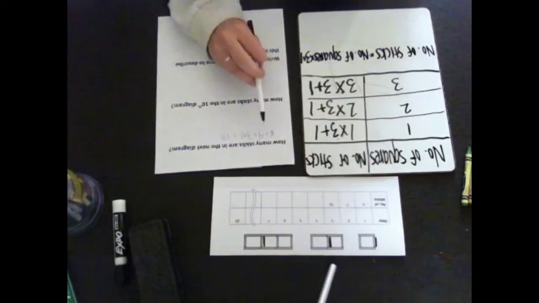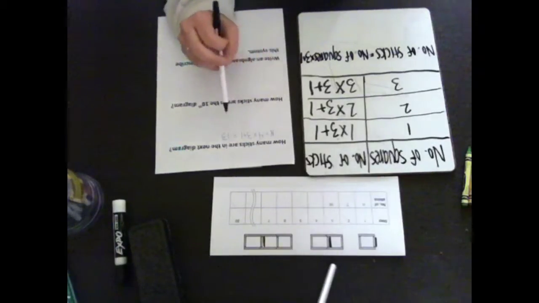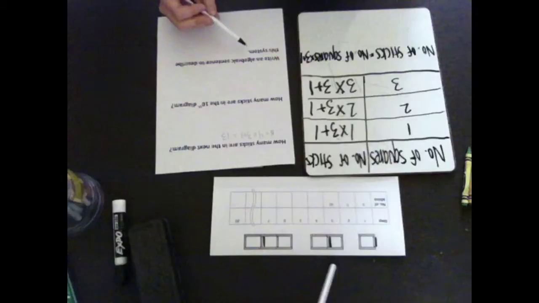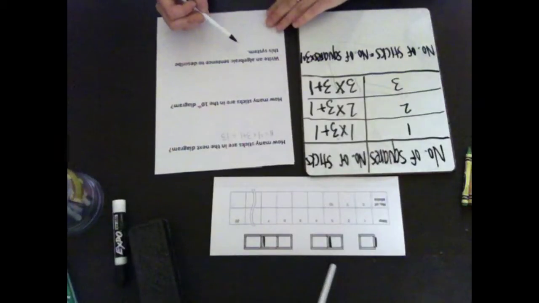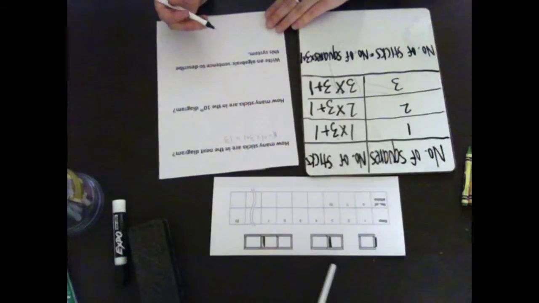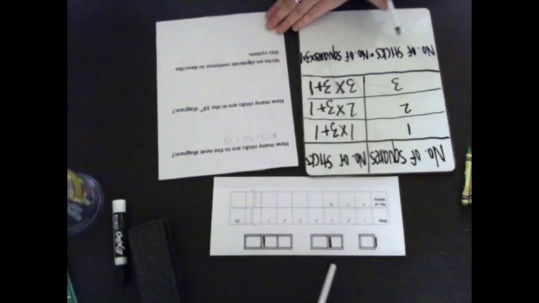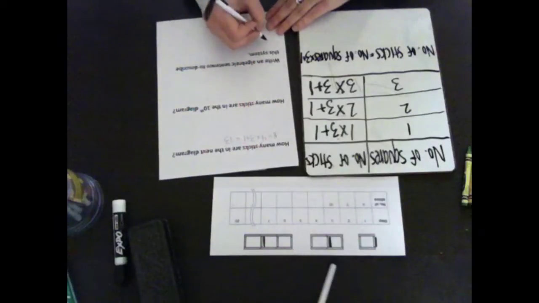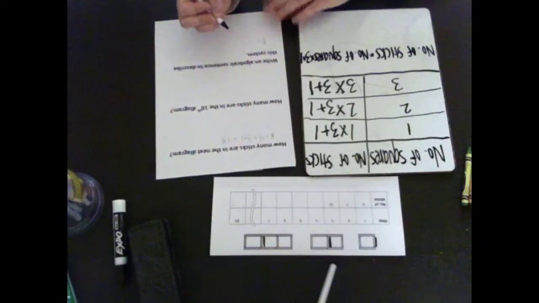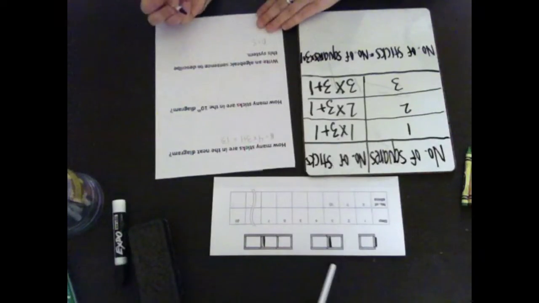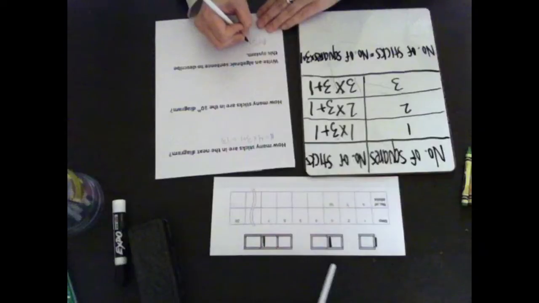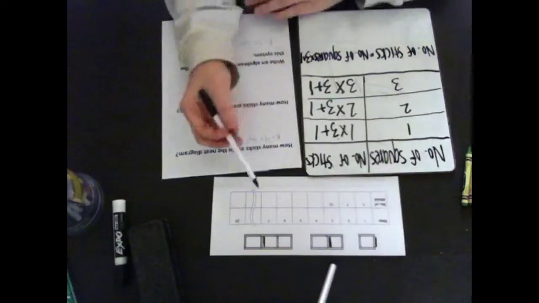Now let's look at this question again. We kind of made up a rule on our own. So let's go back to this question. Write an algebraic sentence to describe this system. Well, if we're saying number of sticks, we could do an n to represent the number of sticks. And it's saying number of squares, we can do an s to represent squares. And then times 3 plus 1. So there's our algebraic sentence that we got out of the diagram.